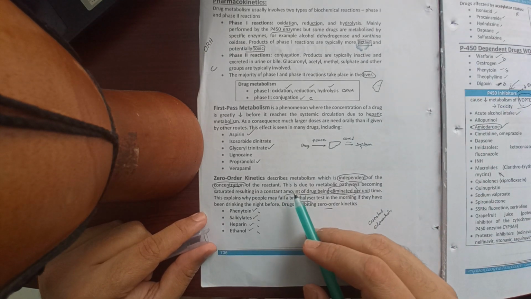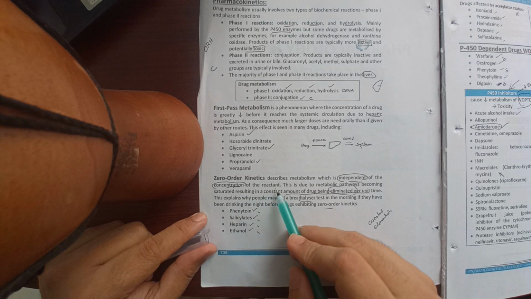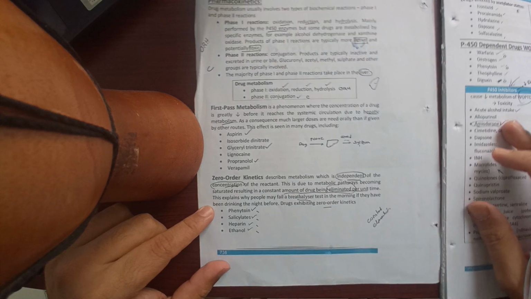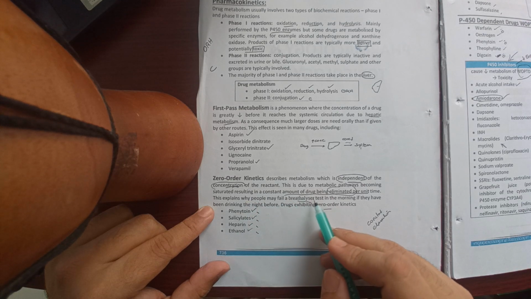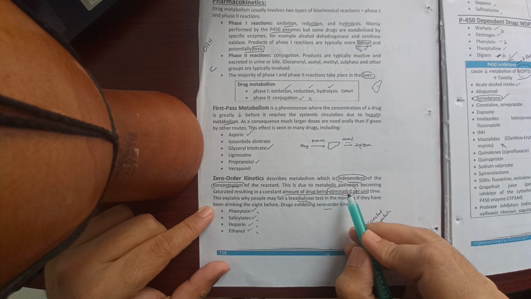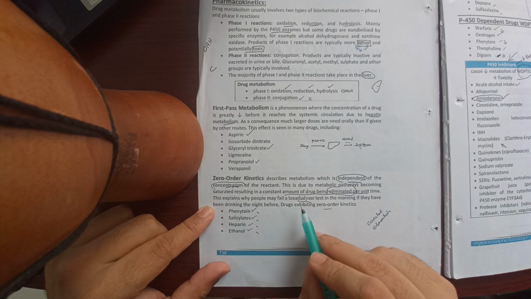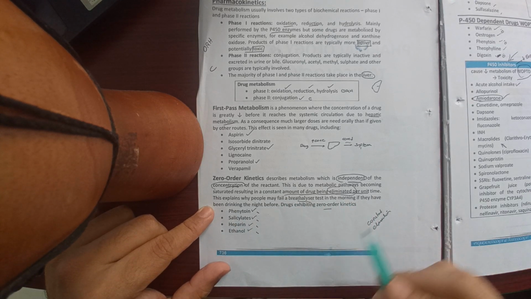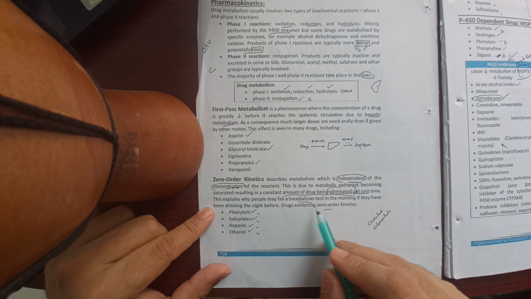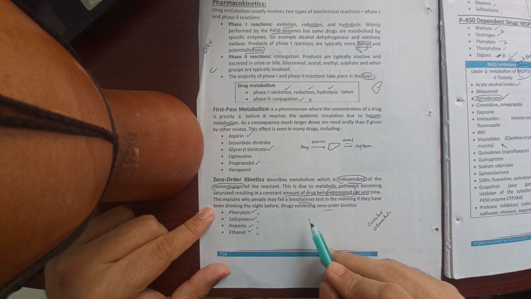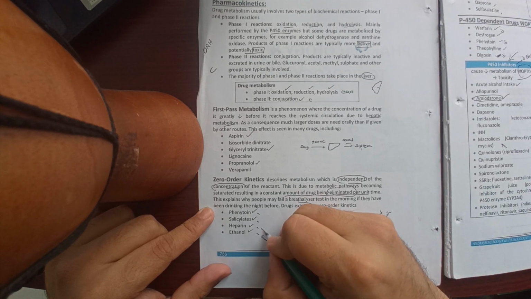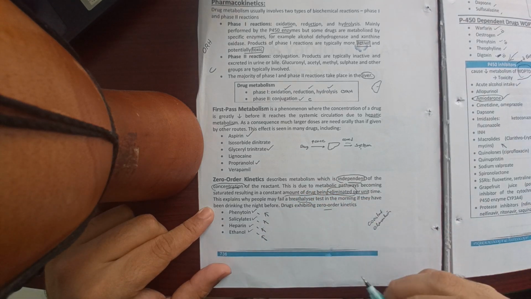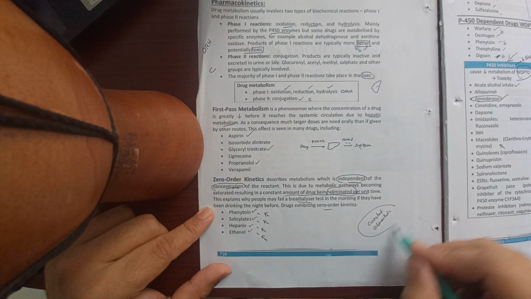Zero-order kinetics describes metabolism which is independent of the concentration of the reactant. This is due to metabolic pathways becoming saturated, resulting in a constant amount of drug being eliminated per unit time. This explains why people fail a breathalyzer test in the morning if they have been drinking the night before. Drugs exhibiting zero-order kinetics are ethanol, heparin, salicylate, phenytoin. So this is constant elimination. That's what you need to remember.